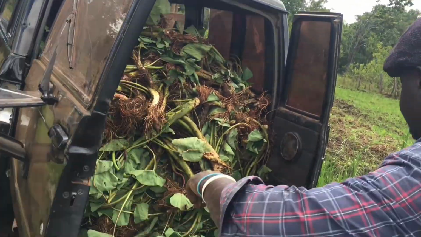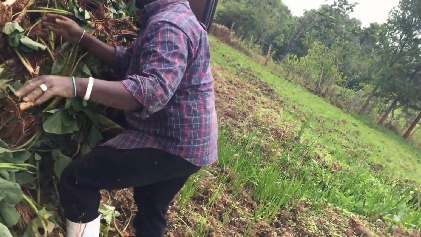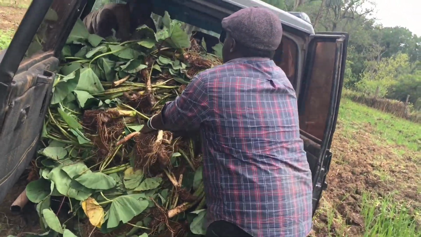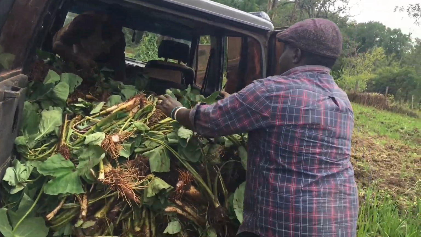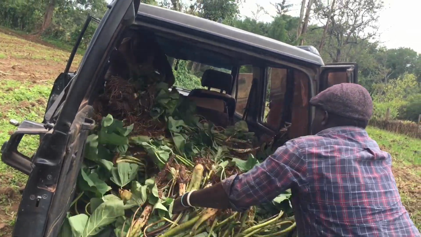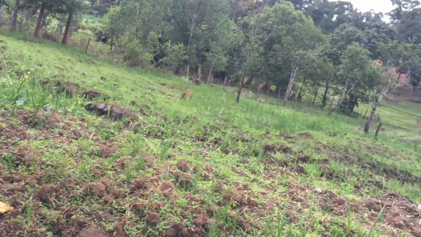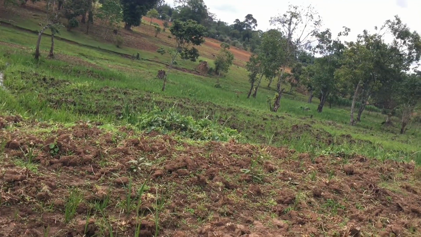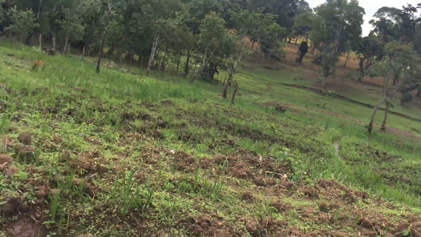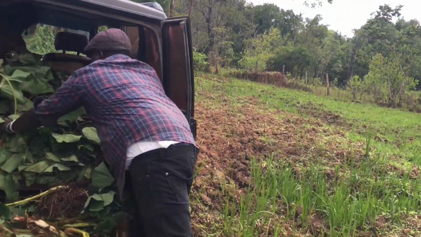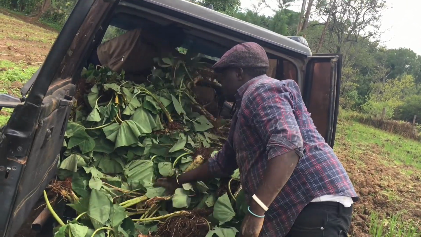Yeah, so we were on the other side. The other side meaning we were taking these arrowroots from another place. So we are now in the farm where we are going to plant it. Maybe I can just show you an overview of the farm where we are going to plant. It's actually swampy. So we call it Nyanja ama Kewa. So that's it. So we are offloading right now.